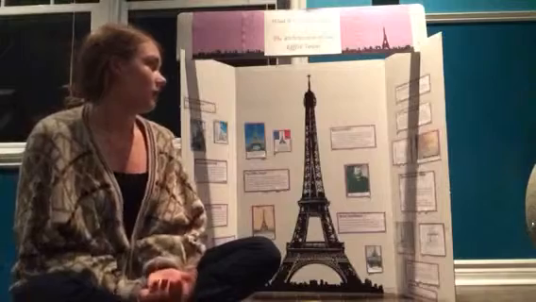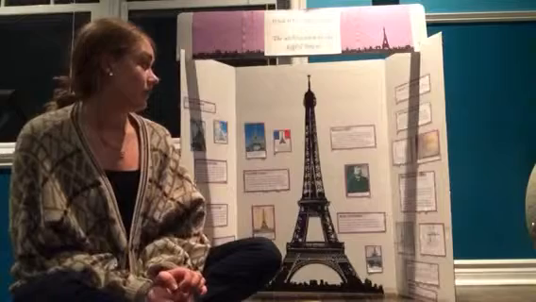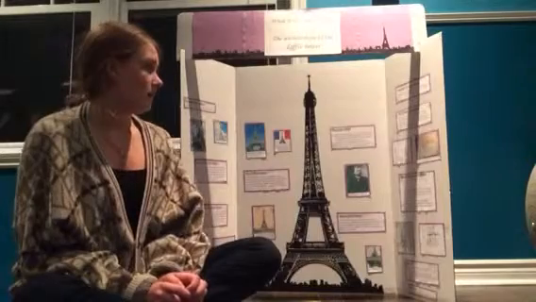So Gustave Eiffel was the owner of the company who built the Eiffel Tower, and he was born on December 15th, 1832, and passed away December 27th, 1923. And it's not the only structure that he built. He also built the Statue of Liberty and many other well-known buildings.